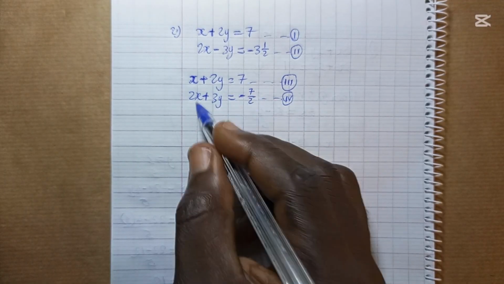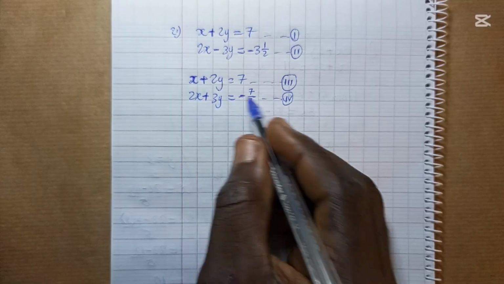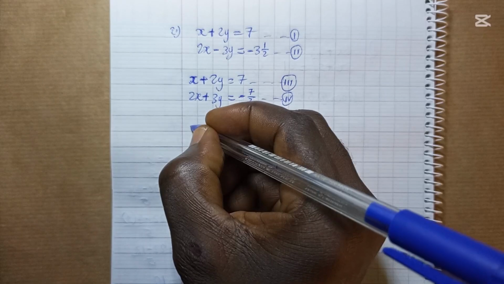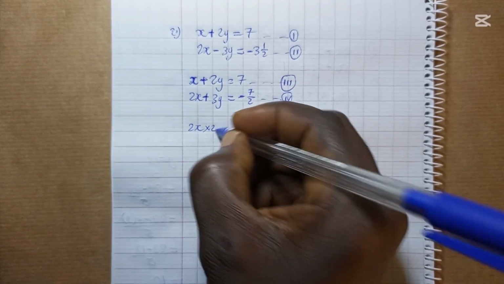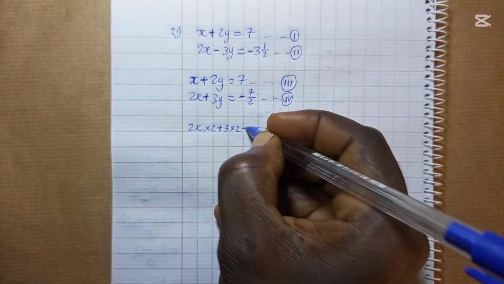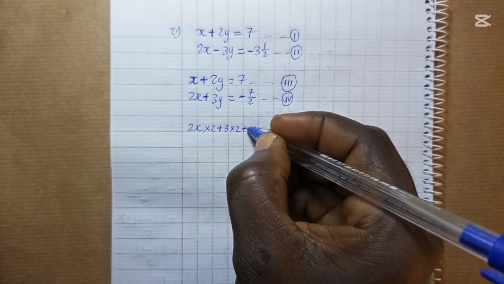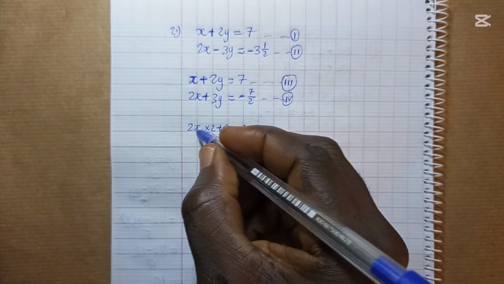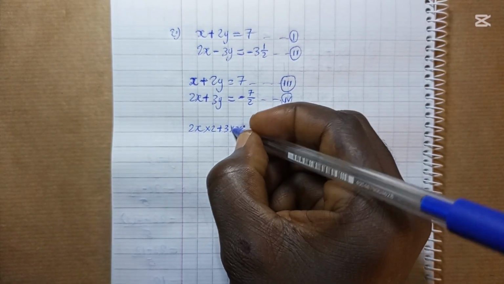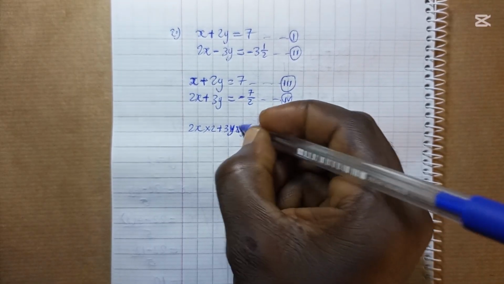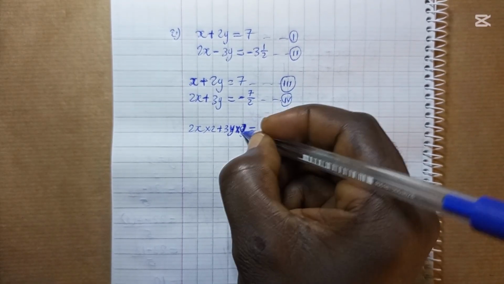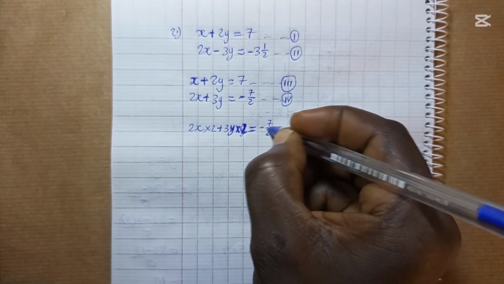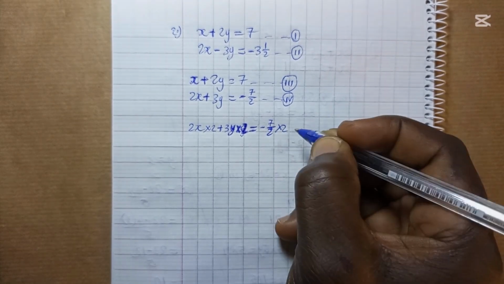We are going to clear the fraction. To clear the fraction, we are going to multiply this one through by 2. If I do, 2x times 2 plus 3y times 2 is equal to minus 7/2 times 2.